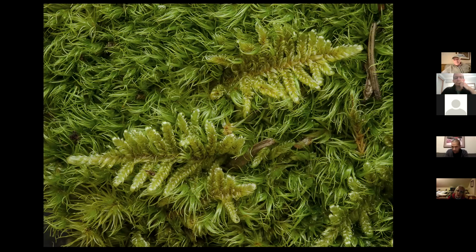Mosses very rarely form a monoculture, and you'll definitely see different types of growth patterns. So in this picture, you see in the background this wispy hair-like species called Dicranum, and then poking through it, you have these larger pinnately branched stems, which I think is Hypnum. I don't know.